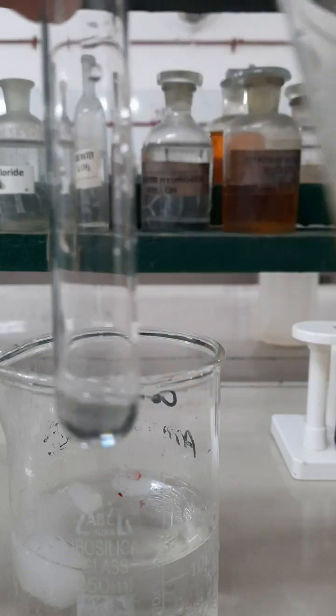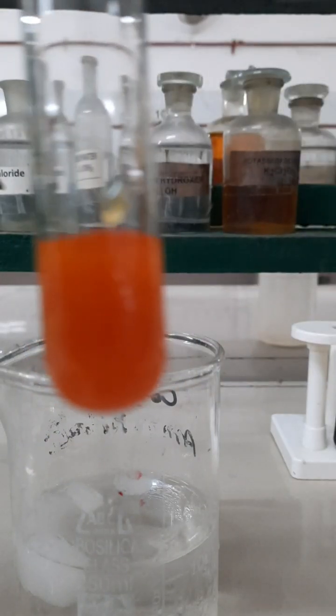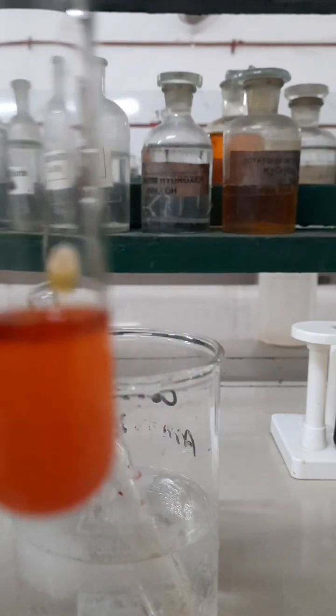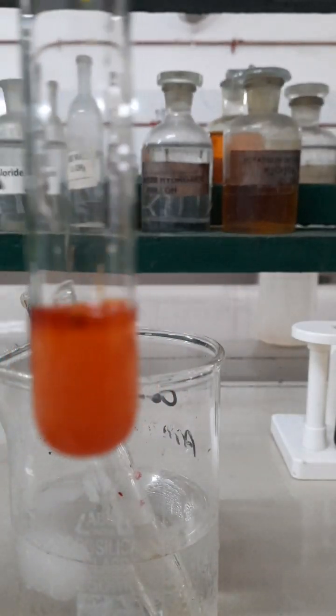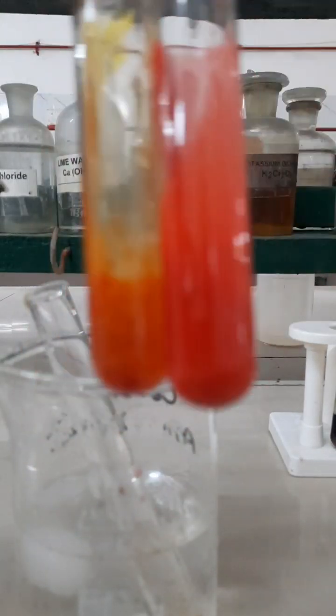Now let us add diazonium salt solution into it. After adding this diazonium salt solution, a coupling reaction takes place, and it will lead to the formation of an orange colored dye again. And this test will help us to distinguish between phenol and aniline.